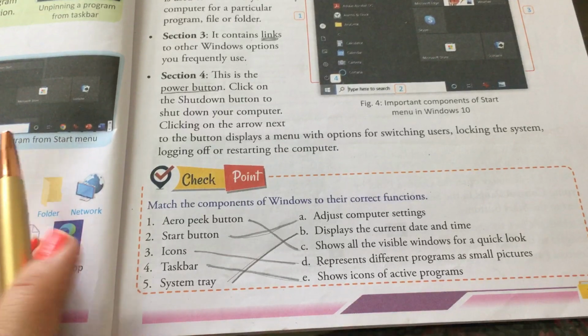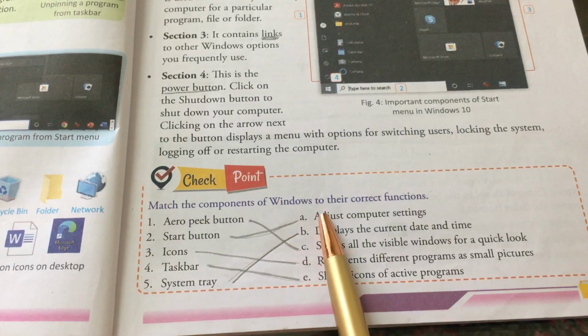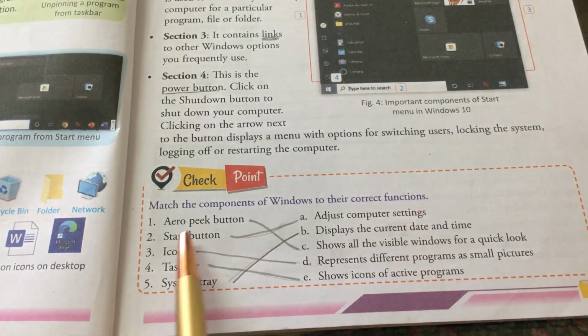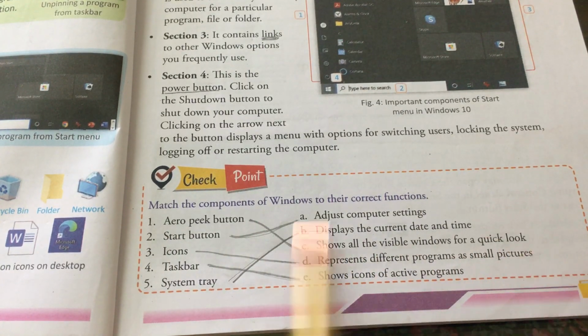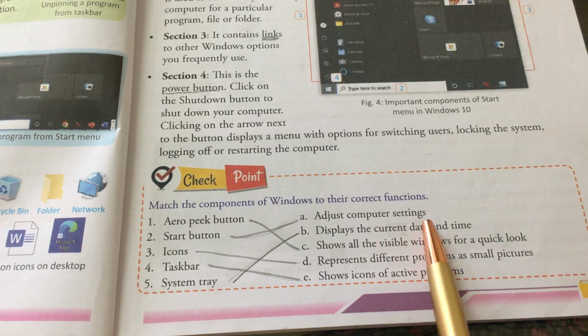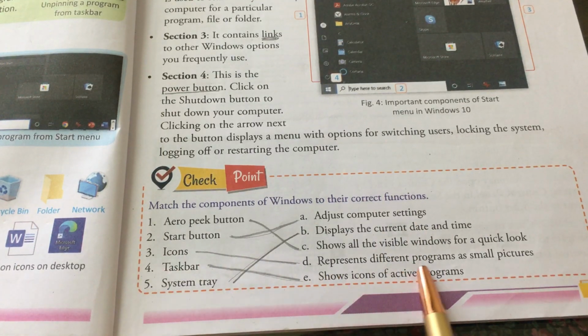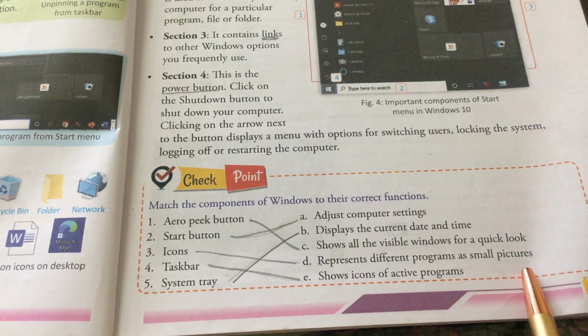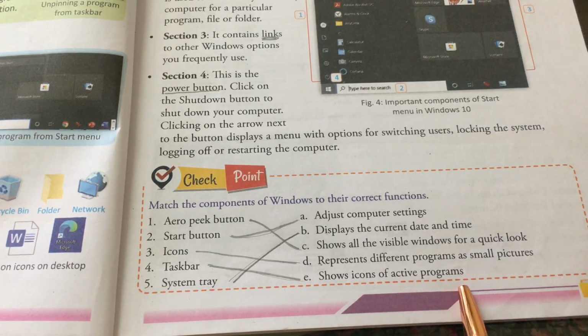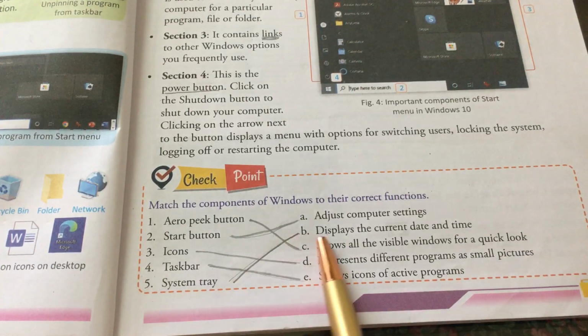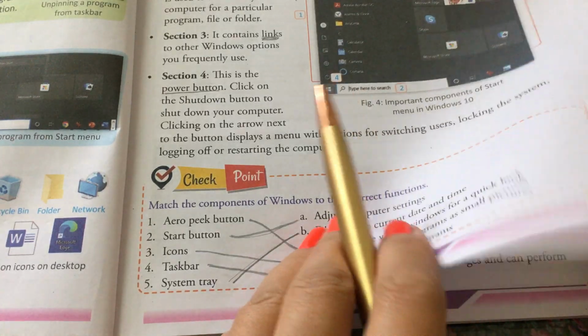And here's the checkpoint. Match the components of Windows to their correct functions. Arrow peek button shows all the visible windows for a quick look. Start button adjusts computer settings. Icons represent different programs as small pictures. Taskbar shows icons of active programs, and system tray displays the current date and time.